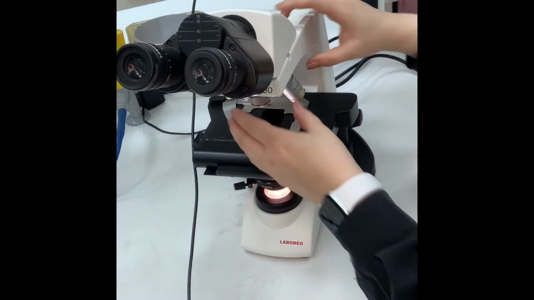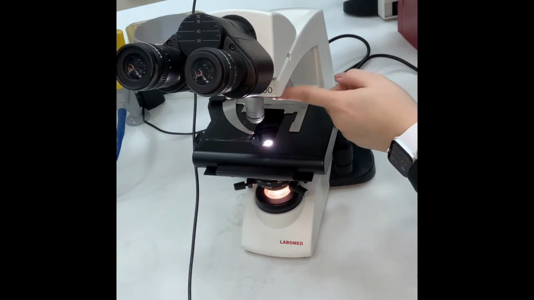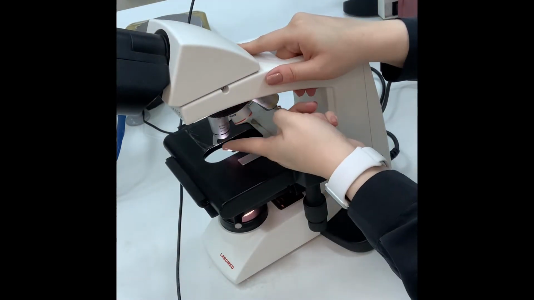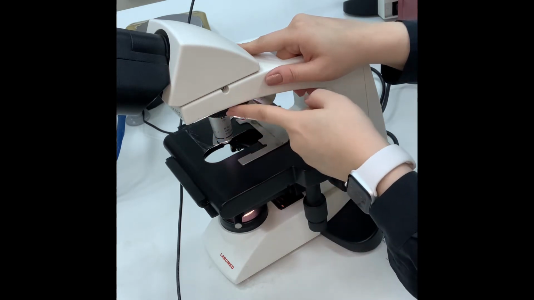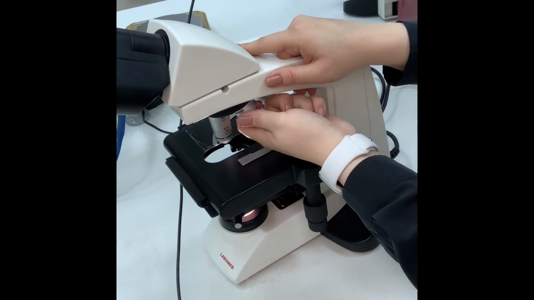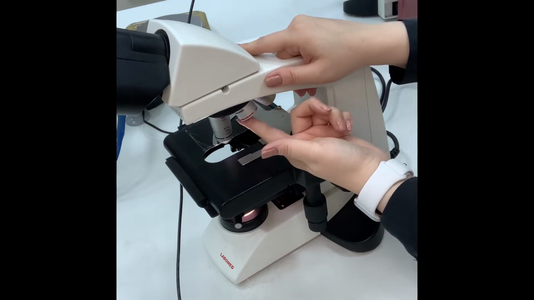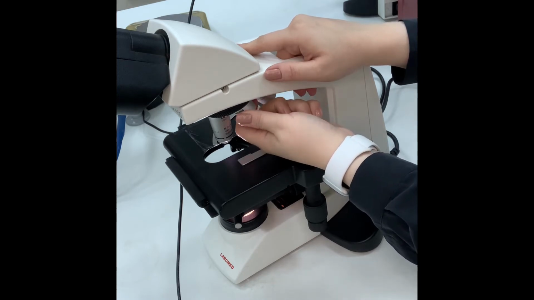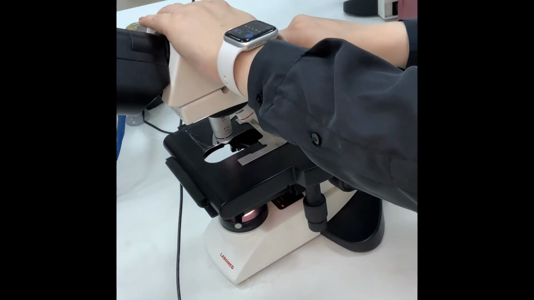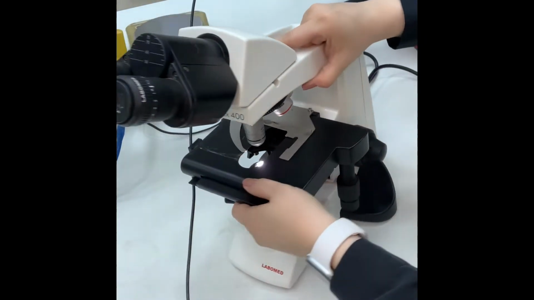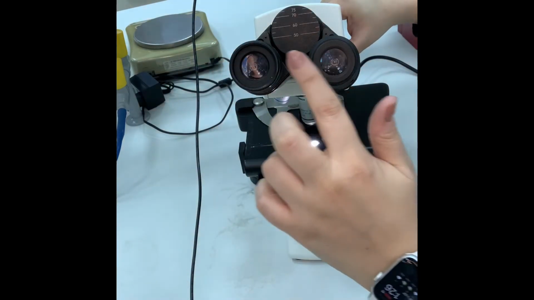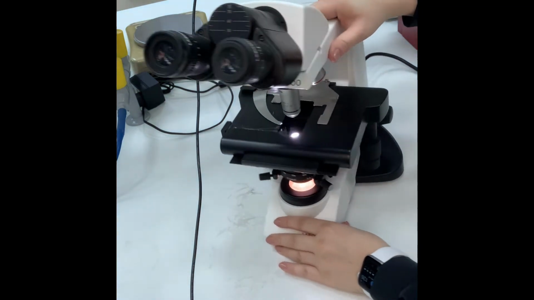And over here I have the black round part, you cannot see it. This is the revolving nose piece. It carries the objectives, and from the name it revolves in order to move from one zoom to another. These are the objective lenses, and they are magnifying lenses attached to the revolving nose piece. Now this is the head of the microscope that carries the oculars, and to define oculars, these are lenses that you look through.